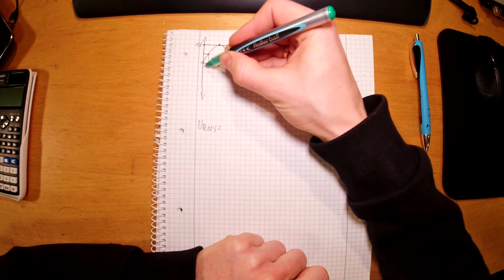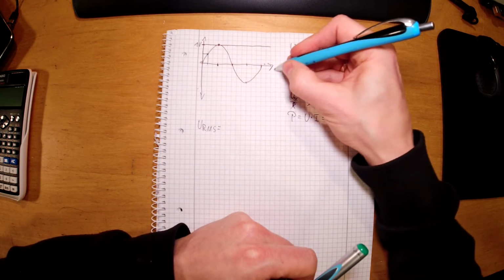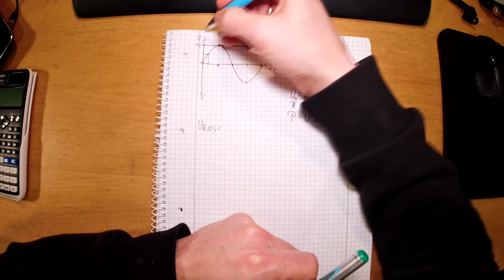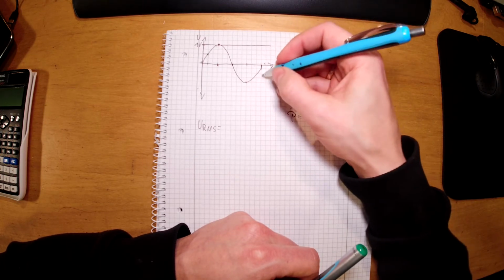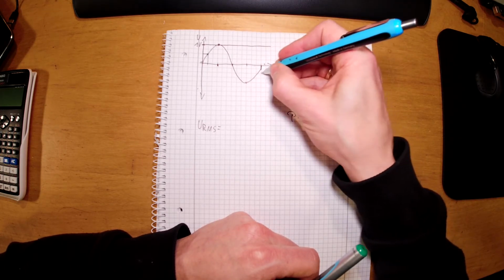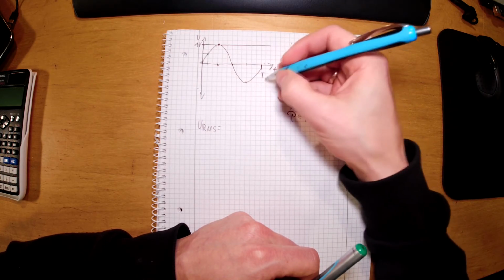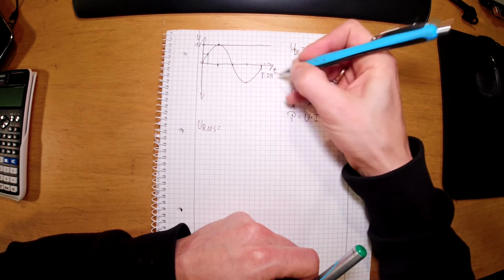So we take on this axis, sorry I forgot to draw it, we have here the time, of course. This is our U, our voltage. And we have here one period or cycle. So this would be our big T for now. Or if we want so, here would be 2 pi.